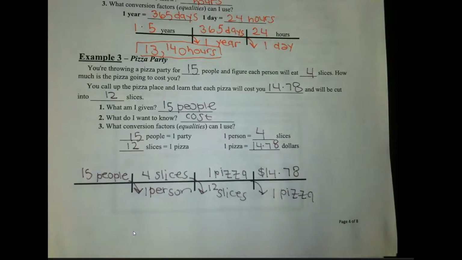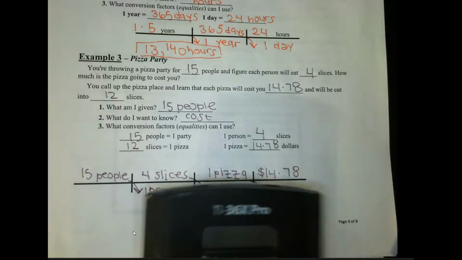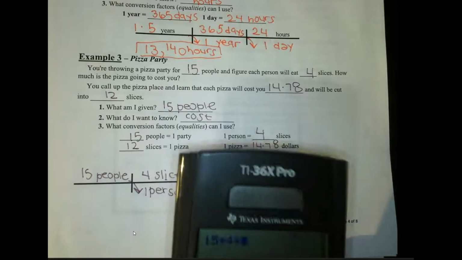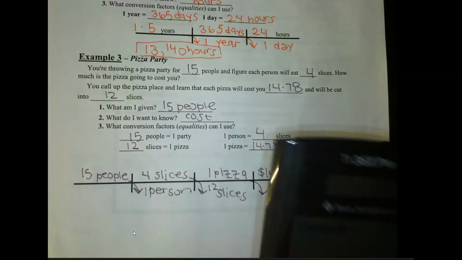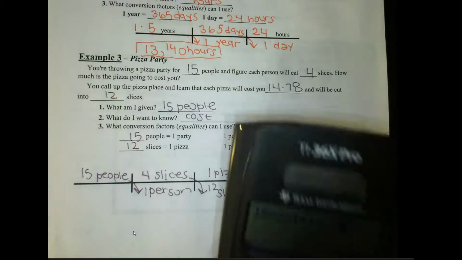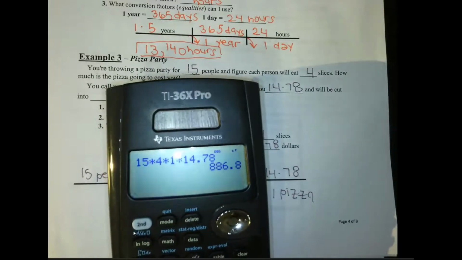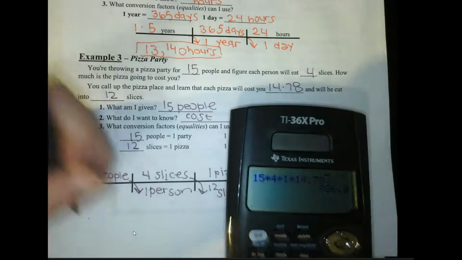Okay, now we're ready to solve. So look, this time we have something that is not just a 1 on the bottom, so we're going to want to be a little more careful. So I'm going to take all my numbers on top and multiply. So I'm going to say 15 times 4, okay, times 1 times 14.78. Hit your equal sign. Like I said, if you want to, you can do this in 2 discrete steps, or if you use parentheses, you can do it all at once. So I'll show you both ways.